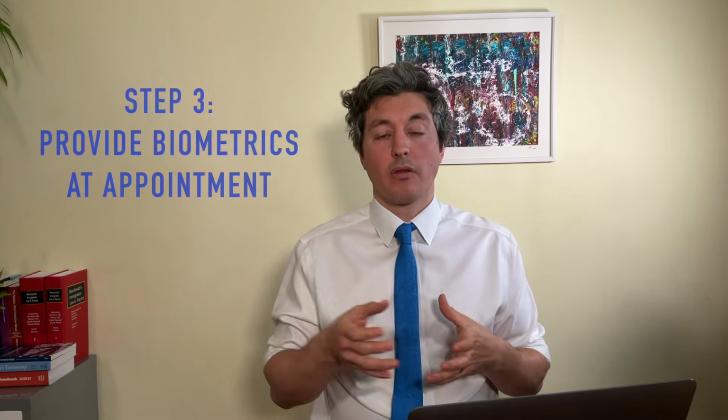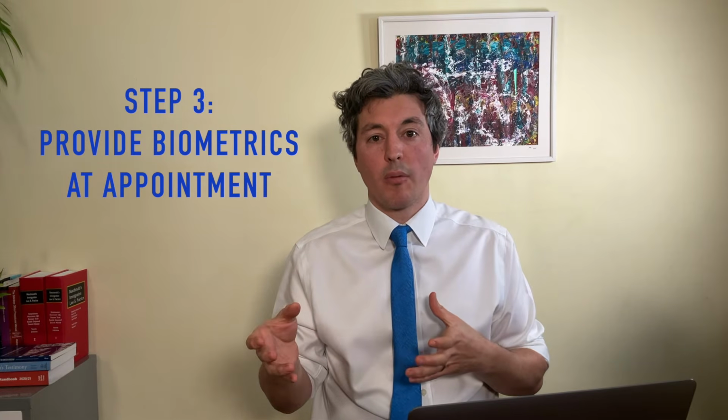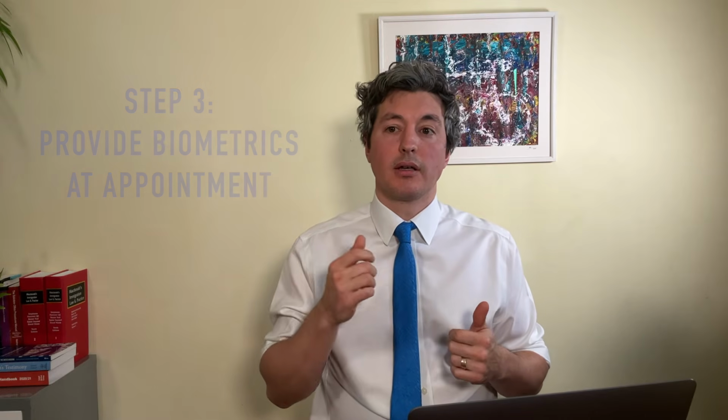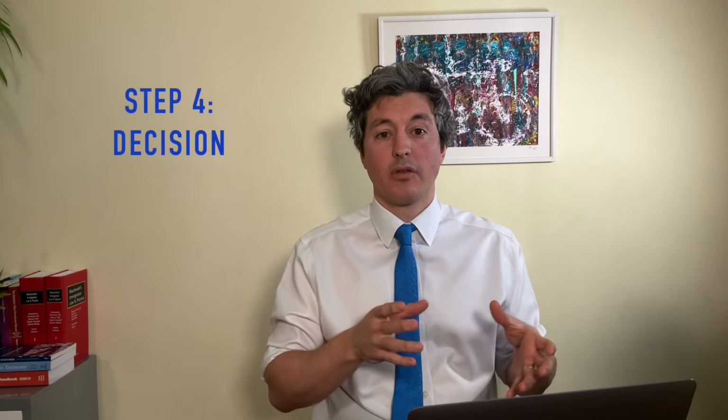And what they will do is enable you to upload the supporting documents that you can use in support of your application, which we'll come to, and also book your appointment to give your biometrics. When you go to your appointment, all you're doing normally is taking your passport, having your picture taken and giving your fingerprints. And once that process is finished, the application gets sent over to the Home Office for a decision.